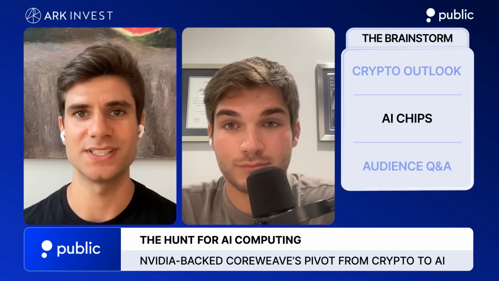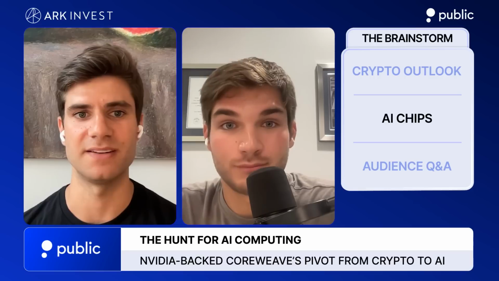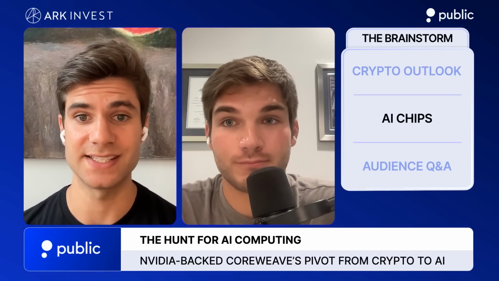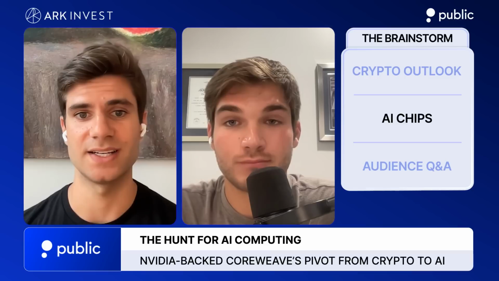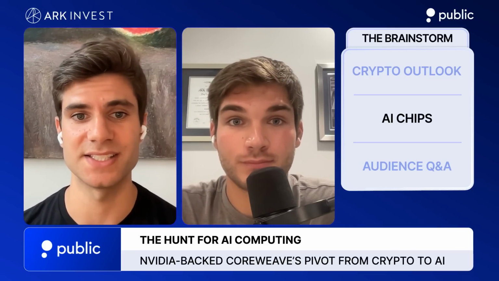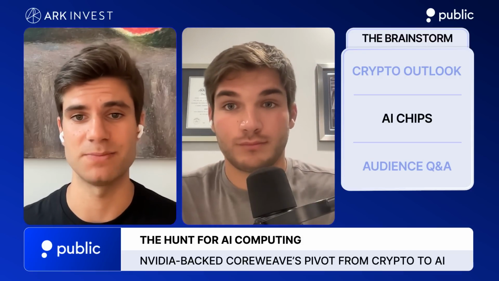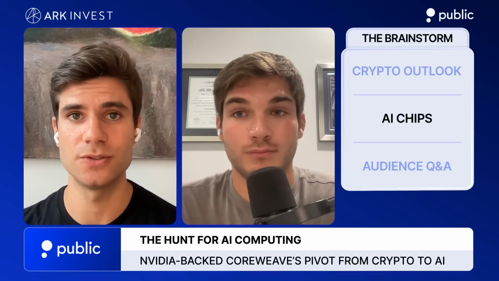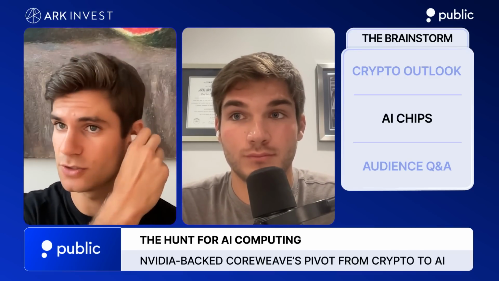It's worth noting they're getting the newest chips from NVIDIA, and NVIDIA is an investor in their company. People speculate that this is NVIDIA allocating supply of these chips, which are in great demand, to CoreWeave as a way to diversify away from Amazon, Microsoft, and Google.